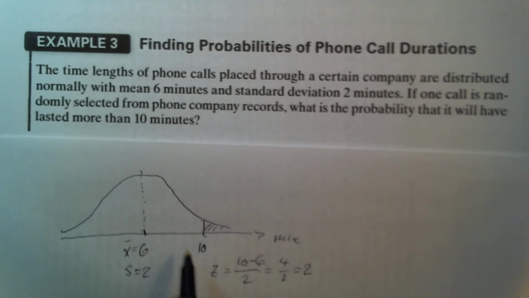This makes total sense because 8 would be 1 standard deviation, and another one gives 2 standard deviations. So now we're looking for a z-score of 2, and when we look that up in the table, the area is 0.477.